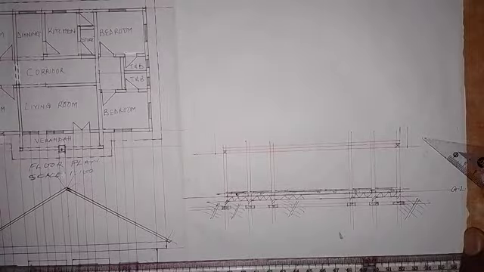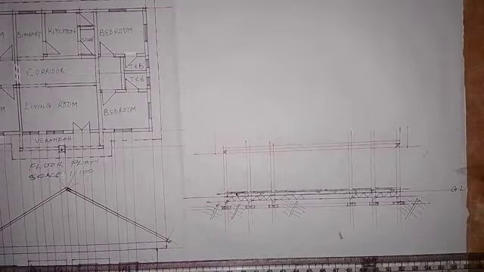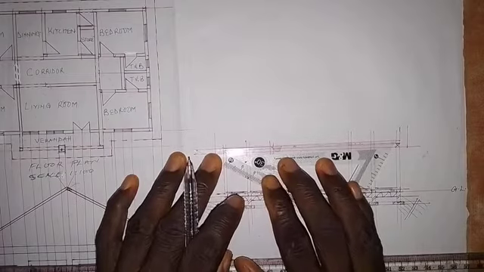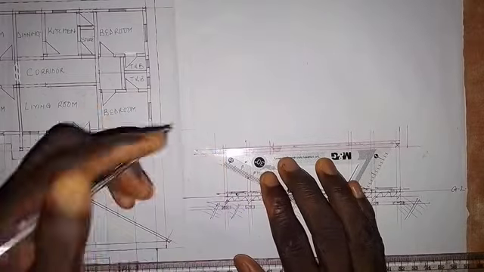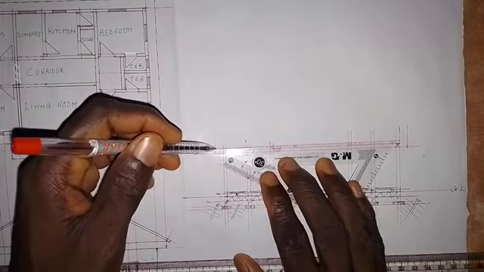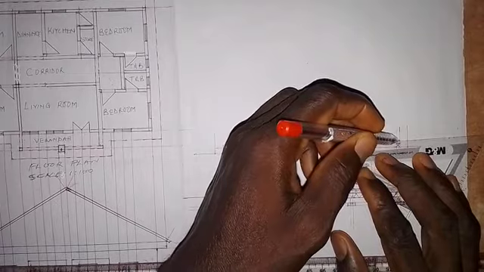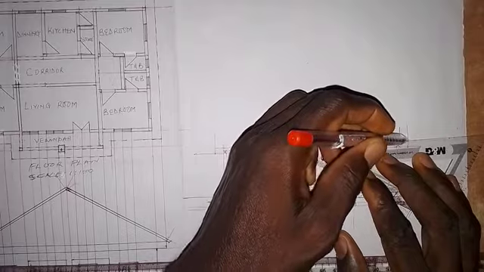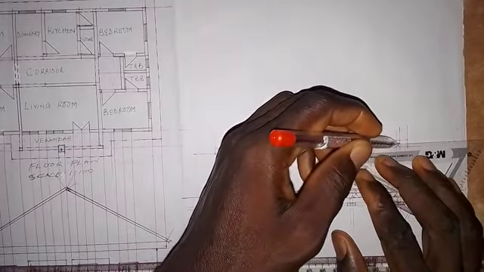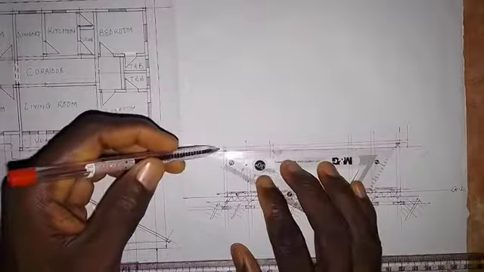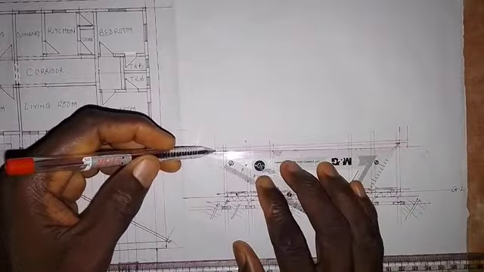Okay, so next thing that we are going to do is to draw the rafters. So I need to extend this line to this side, and we extend this line also here to this side. So we also extend this to this side here.